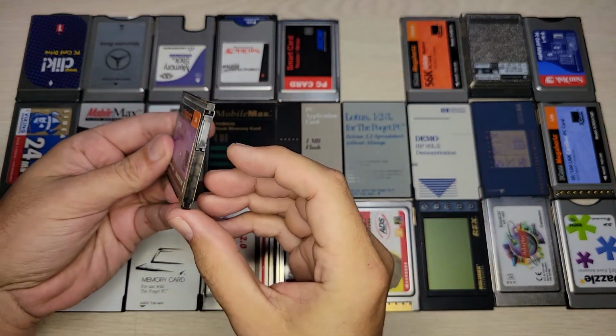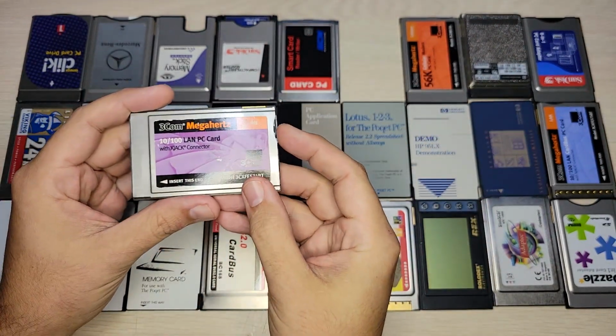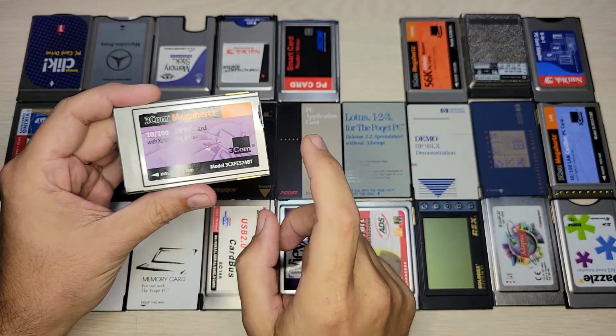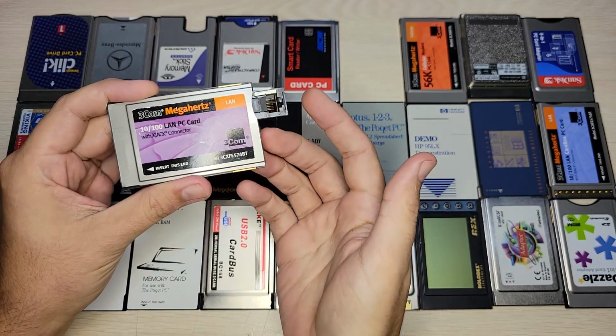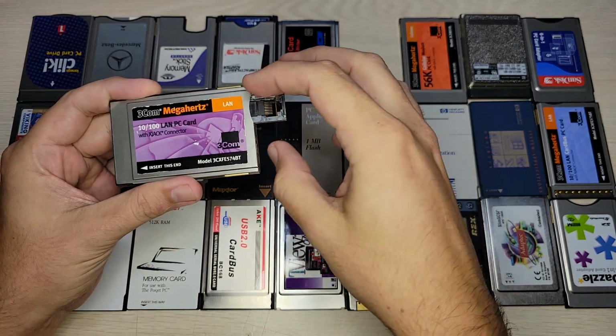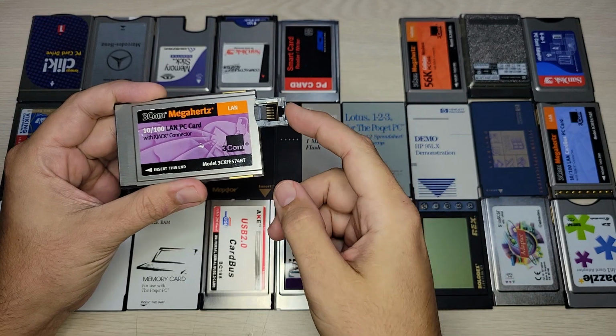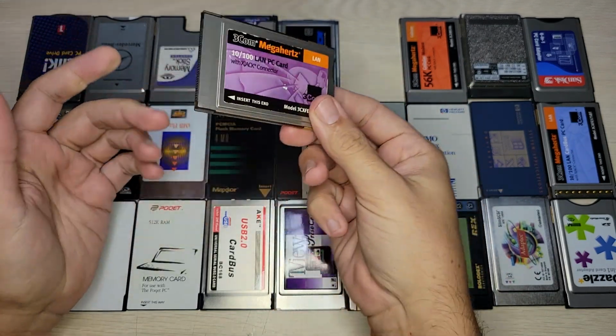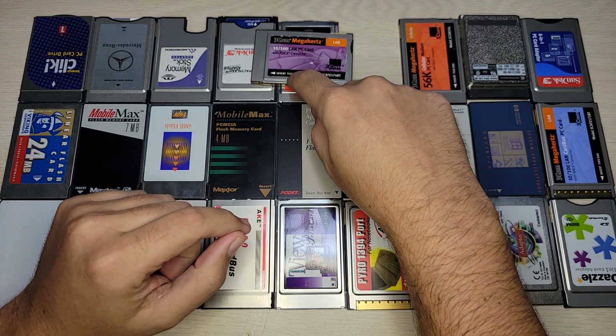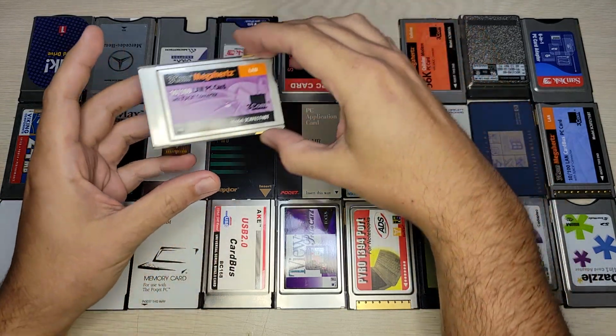A good example of that are these fantastic X-Jack based Ethernet cards by 3Com. So here we see that this is an X-Jack connector where the Ethernet port pops out from the side and can be recessed back into the card. And these are incredibly useful for connecting up older machines such as the Libretto.